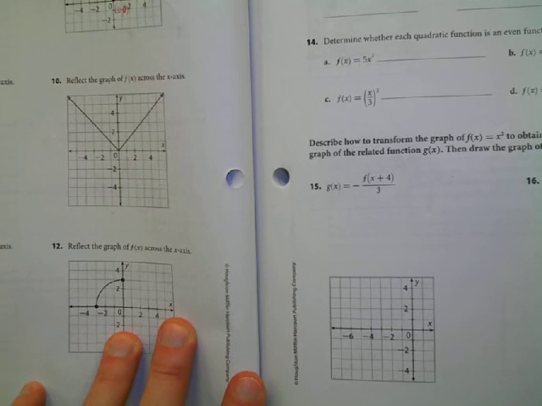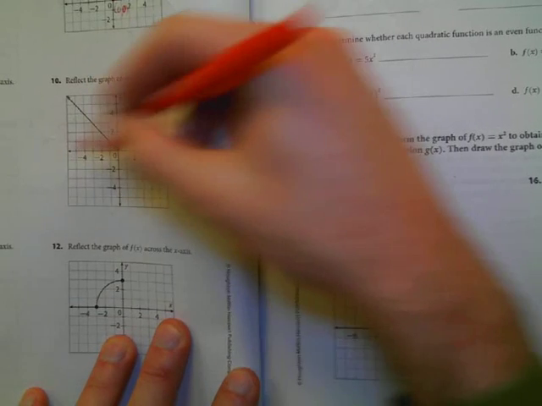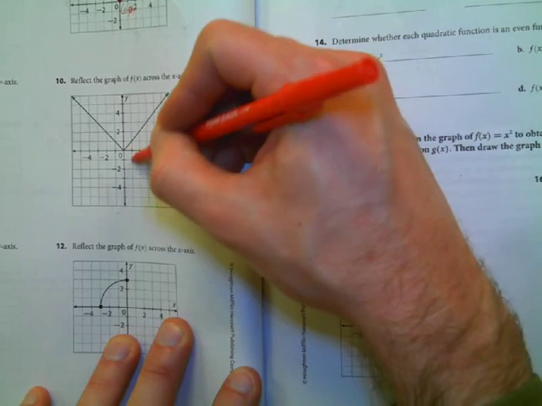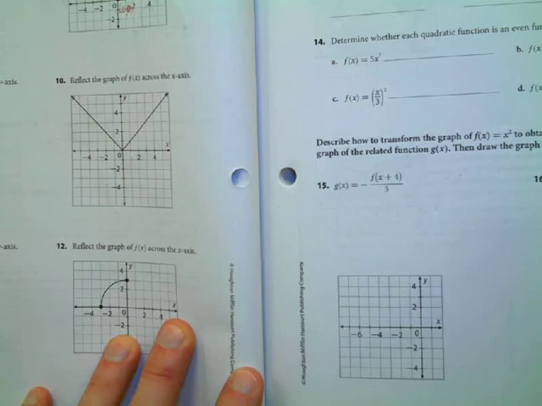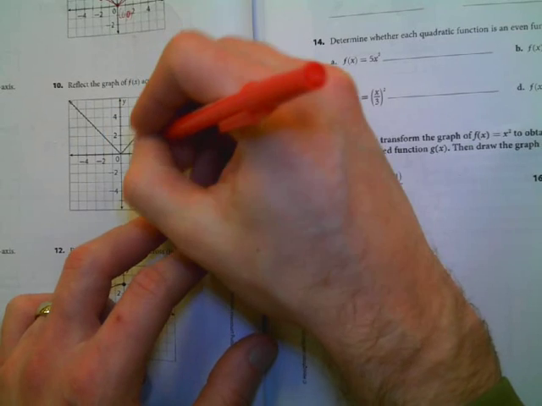So for example, let's just pick 2 points here. Let's pick the point, for example, like 2, 2. 2, 2 will reflect across the x-axis down here to 2, -2. Put a point. Okay. -2, 2, this point right here, will reflect down to -2, -2.